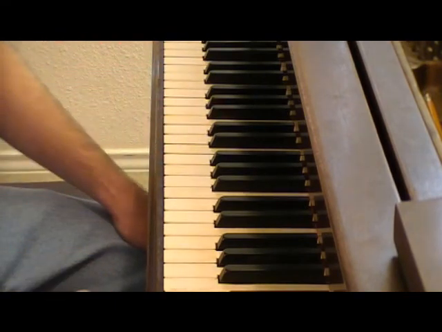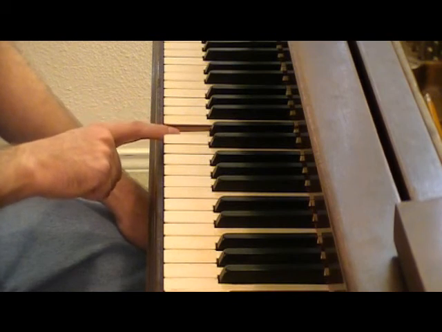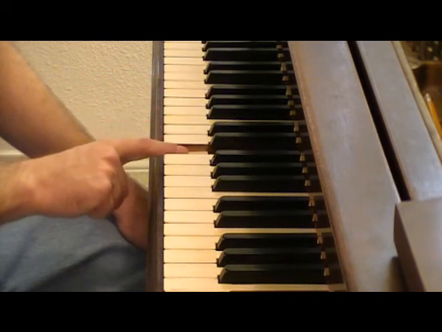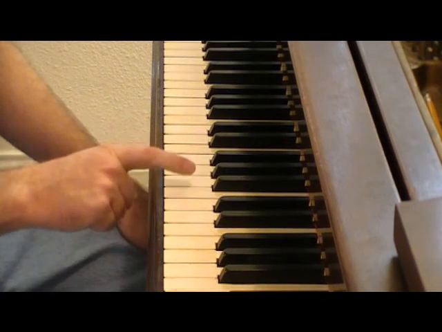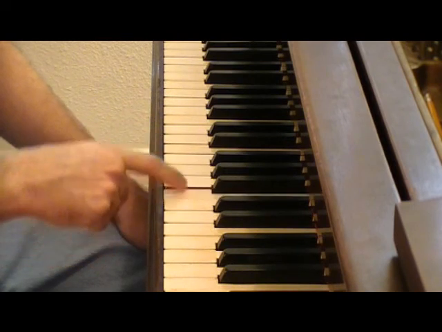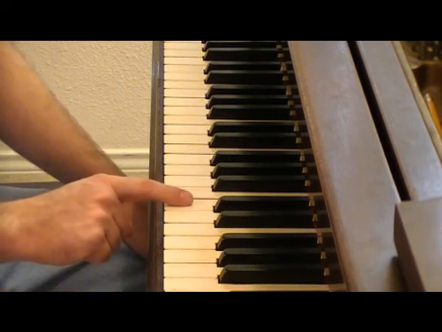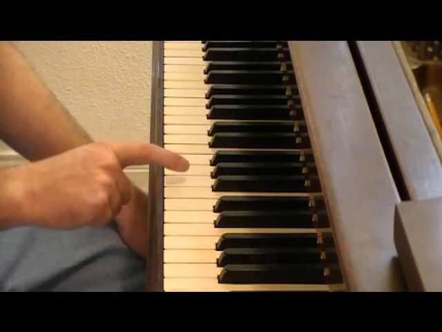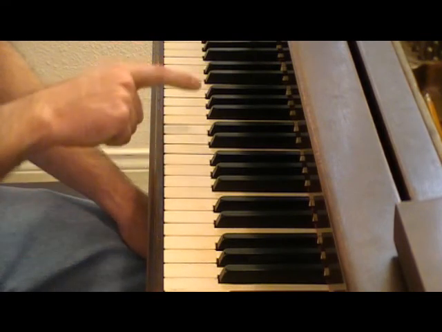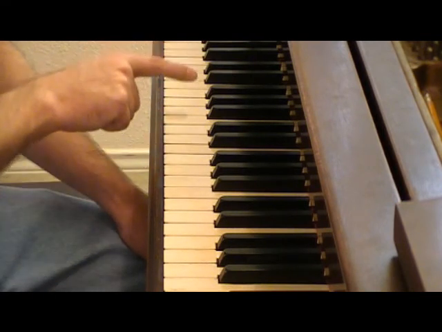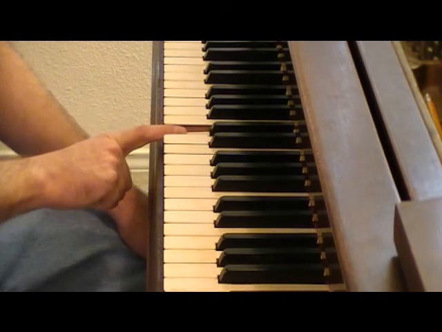Let's do something else that's fun. Here's C. Let's skip up to E. Let's skip up to G. Let's skip up to B. Let's skip down a different way. Here's C. Let's skip down to A. Let's skip down to F. Let's skip down to D. And let's step down to C.